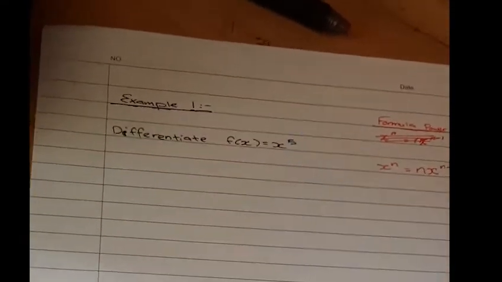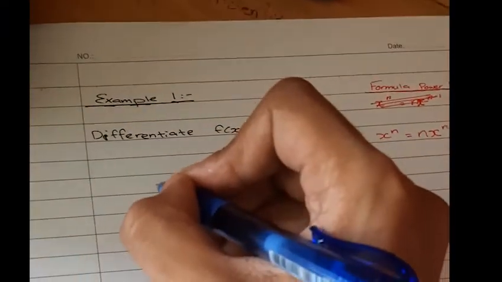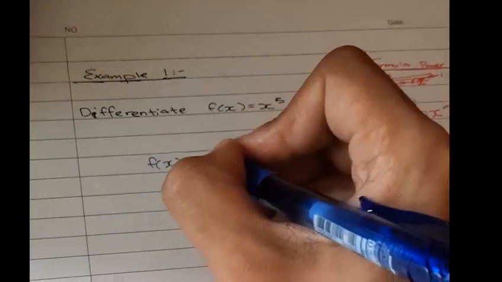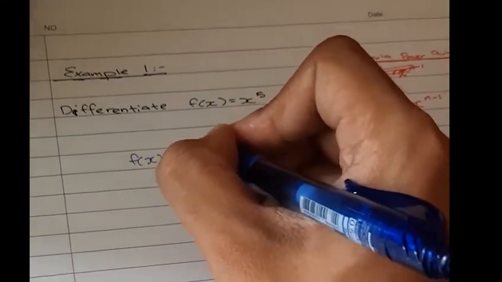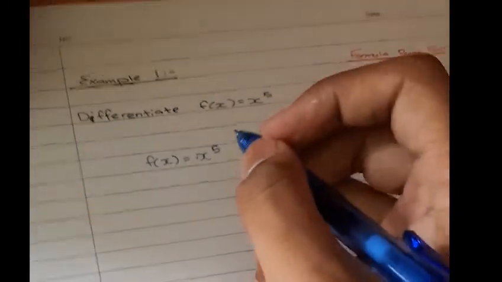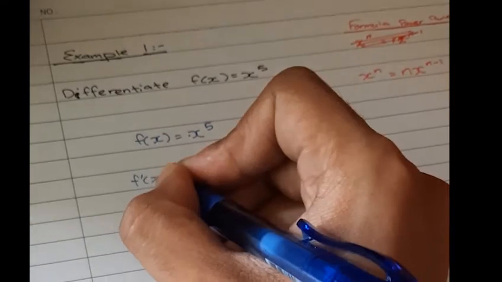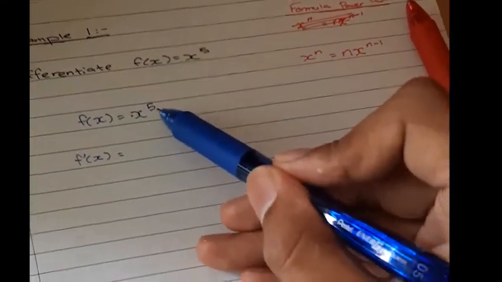Here we have f(x) equals x power 5. Let's rewrite it. f prime of x equals, as you can see, this is the x, this is the n.